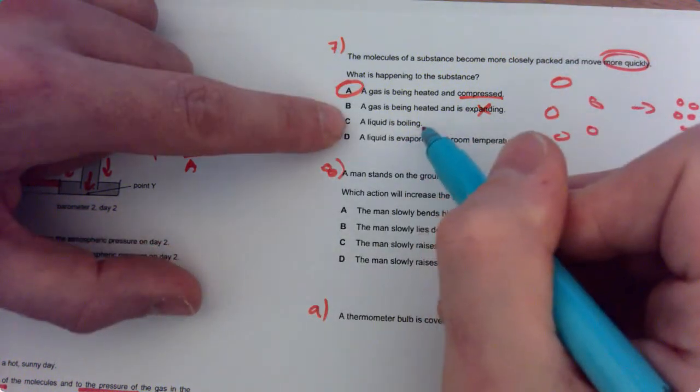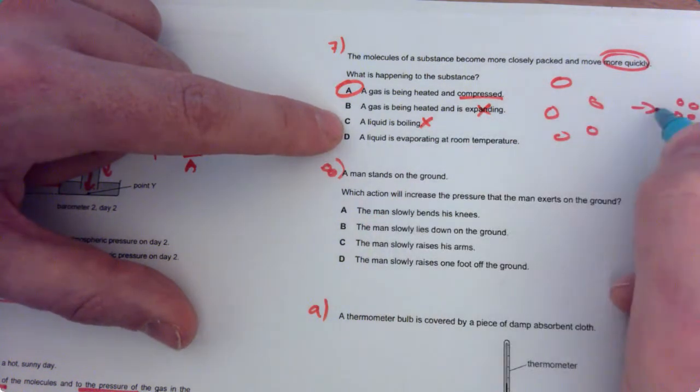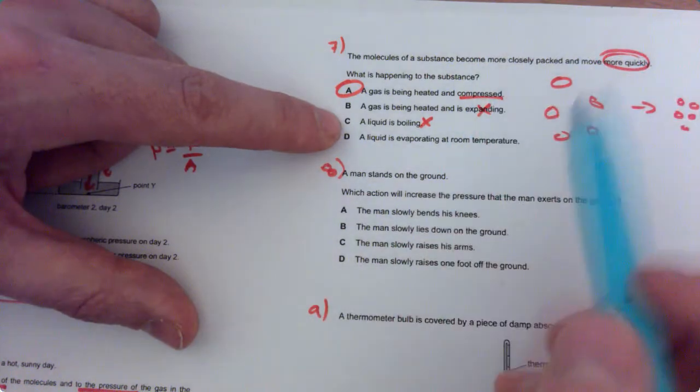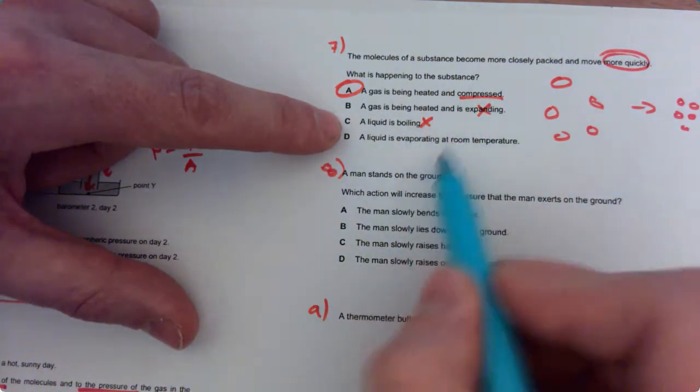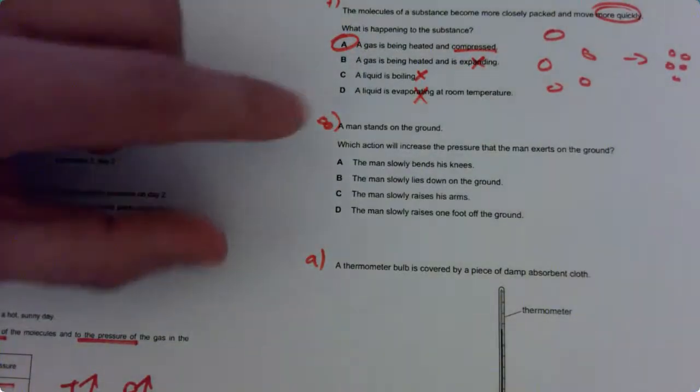Let's have a look at C and D, just to check we're not wrong. Boiling, obviously that's incorrect. They would be moving from very, very close together in a liquid to really far apart. And evaporating, again, they'll be doing something similar. So definitely A.